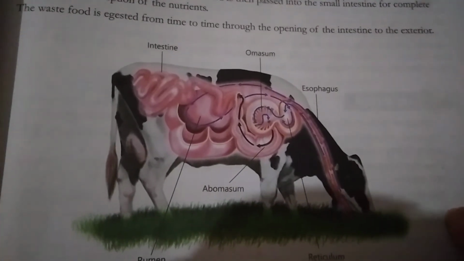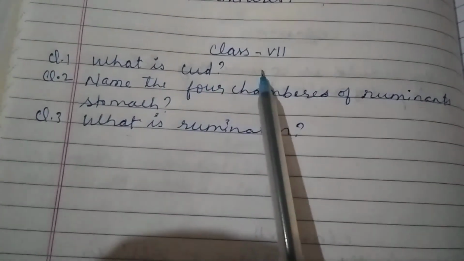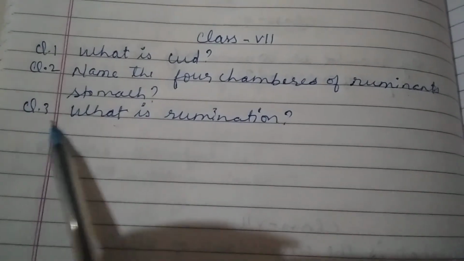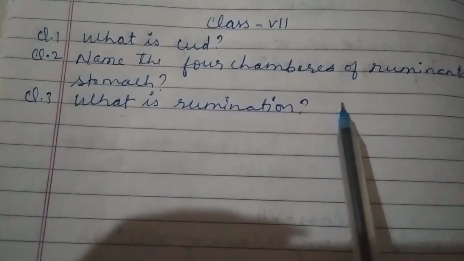Let's check out our knowledge by looking at some questions. So students, here are the questions. Question number 1, what is curd? Question number 2, name the 4 chambers of ruminant stomach. And question number 3, what is rumination? I hope students the content is clear to you.